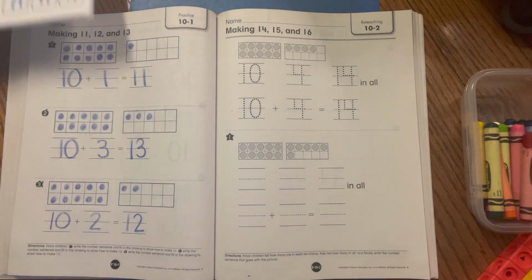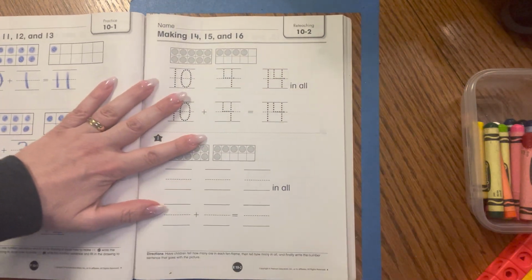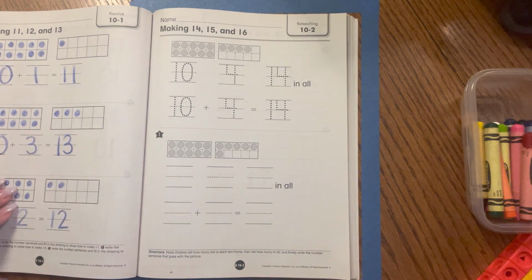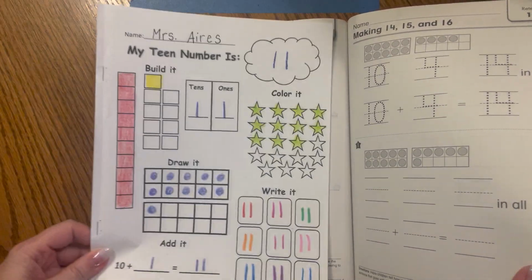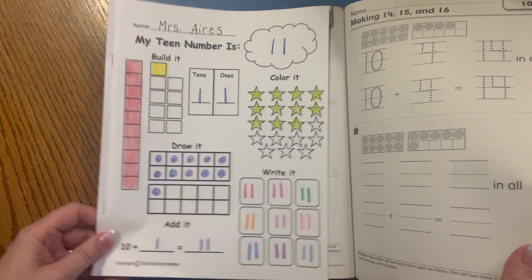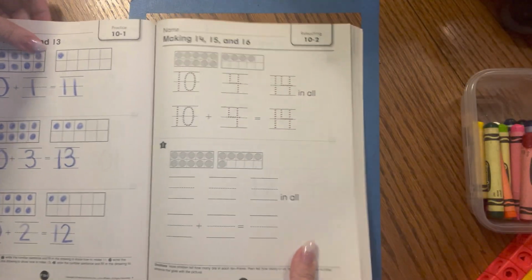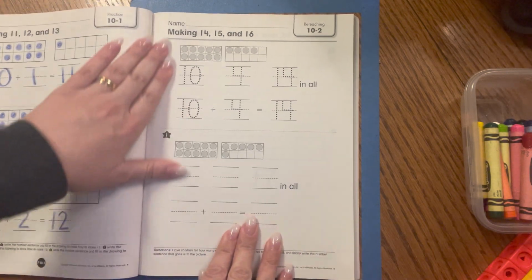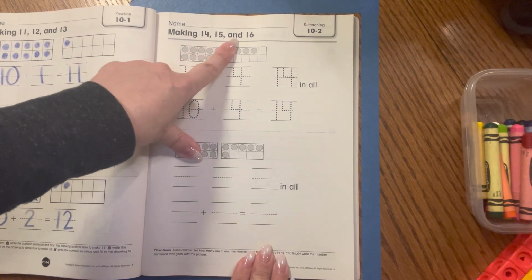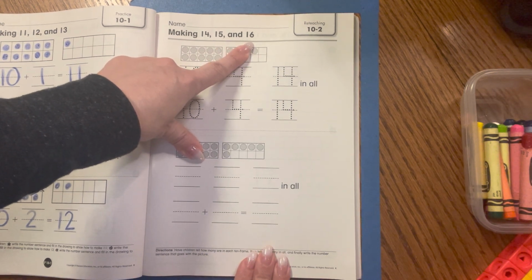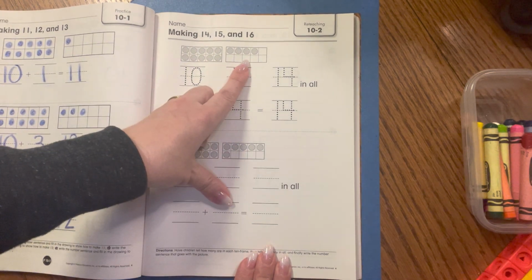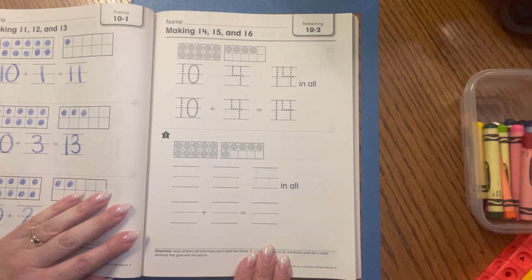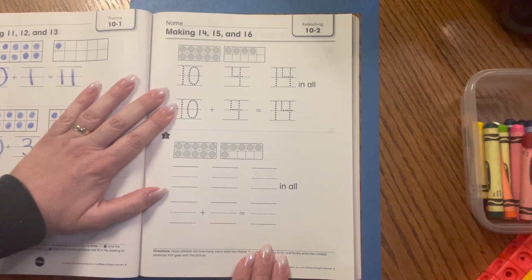All right? So today we're going to start talking about the next 3 teen numbers. We practiced 11, 12, and 13 in our workbook, and we practiced different ways of making it in our teen number book. Now we're going to focus on the next few numbers, 14, 15, and 16. So we're going to take a look at our 10 frames again, and we're going to be working on filling up an extra 10 frame for counting on to make 14, 15, and 16.